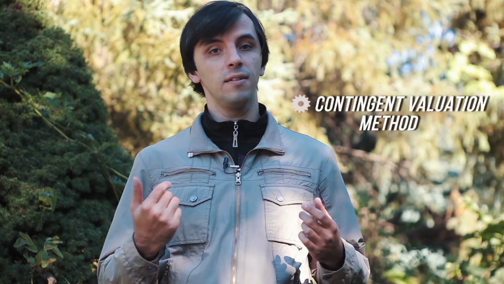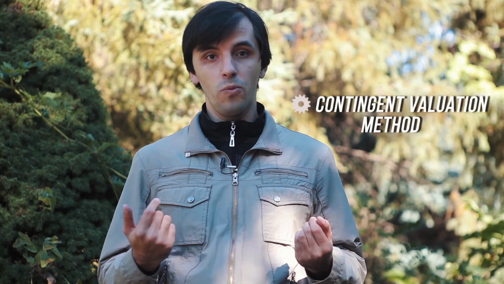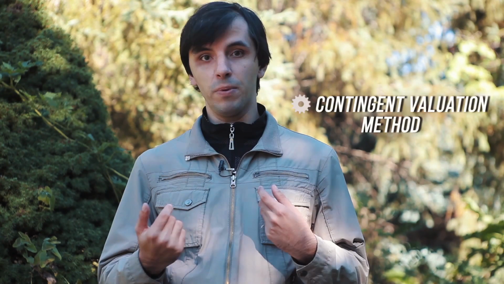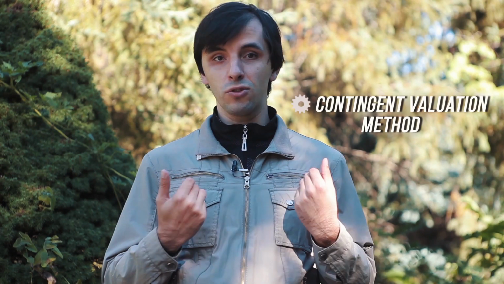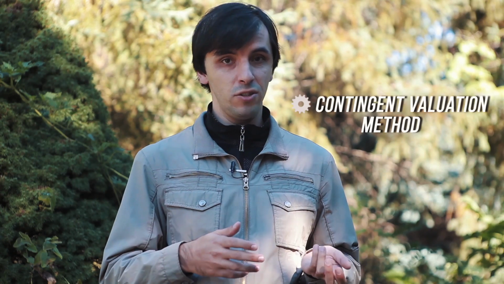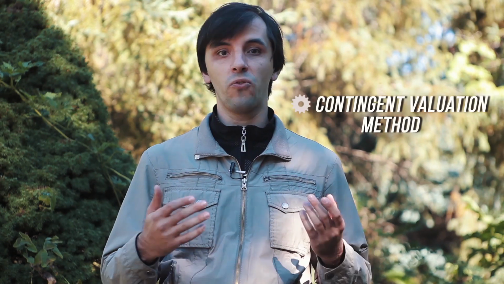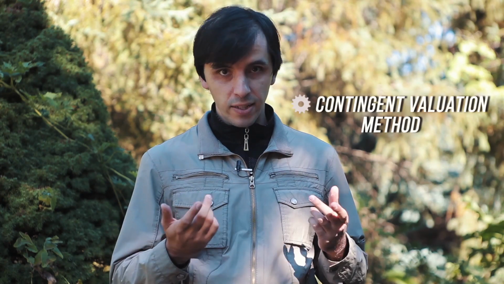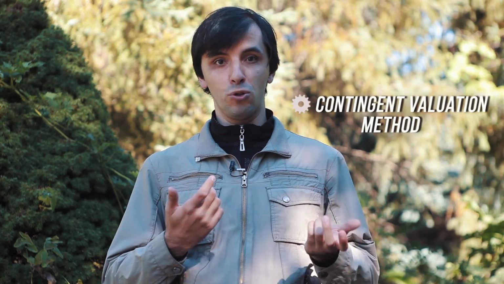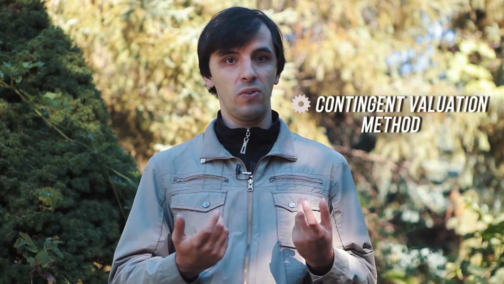Contingent valuation is a stated preference technique where you actually ask people directly how much they're willing to pay or willing to accept compensation for a change in the provisioning and quality of an ecosystem service. Alternatively, you can offer people to choose between different bundles of attributes of ecosystem services, and then again ask them how much they're willing to pay for the preferred one or willing to accept compensation for the least preferred option.